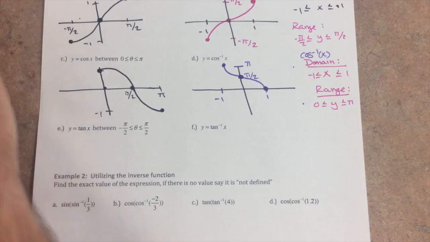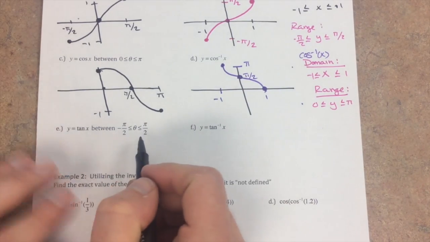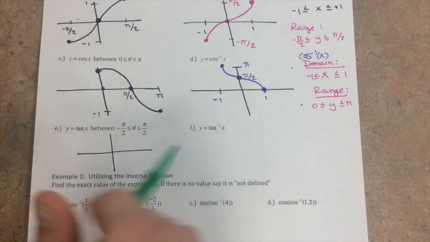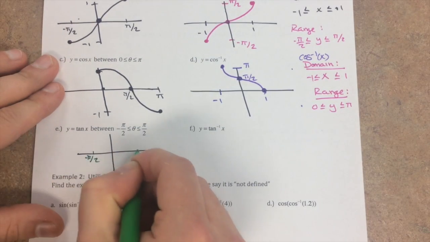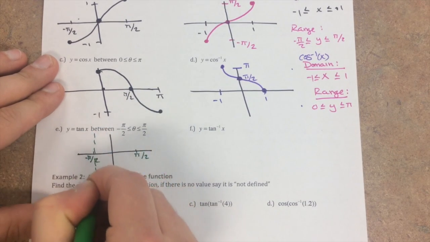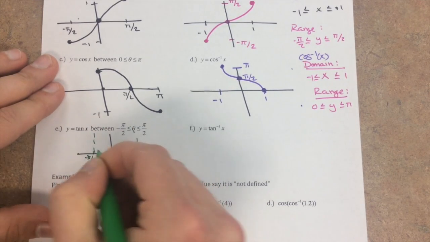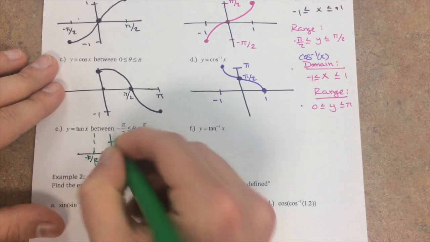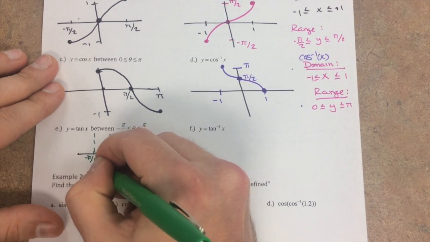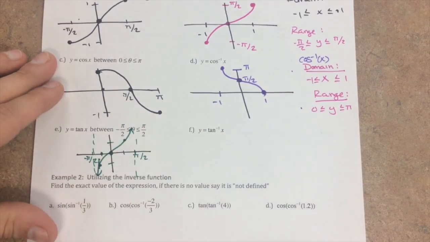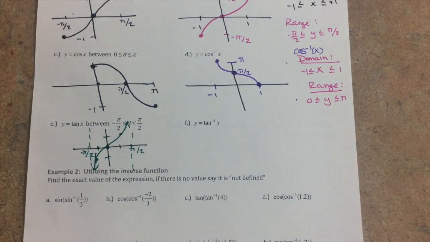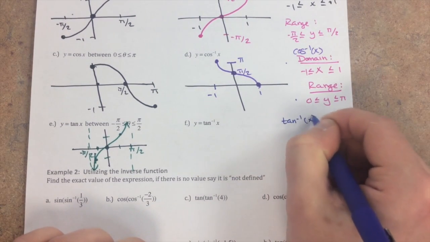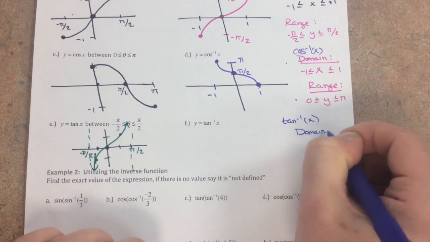Last up, if we're graphing tangent, well, tangent from -pi over 2 to pi over 2 is 1 period. So we will have our vertical asymptotes at -pi over 2 and pi over 2. We'll have our zeros there, halfway points. We go up and down, and we look something like this for inverse tangent.